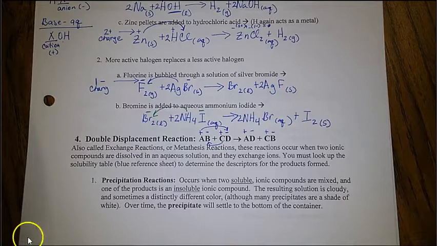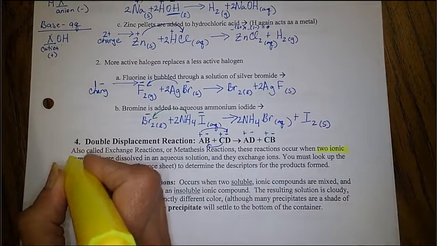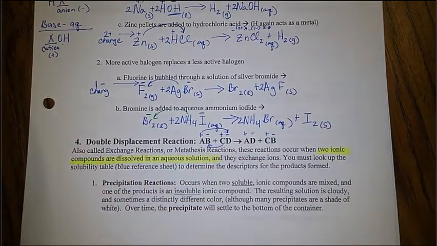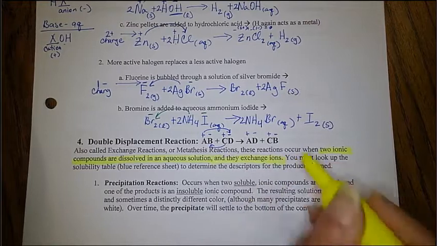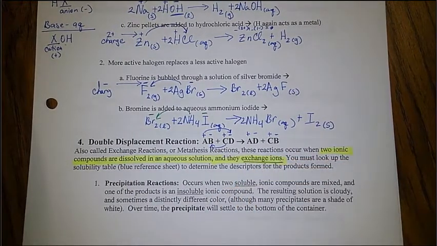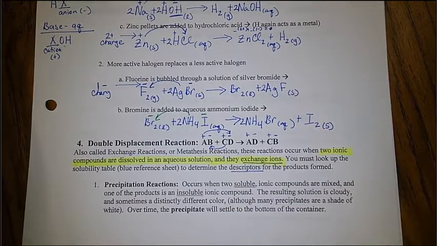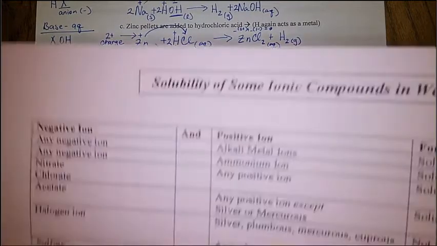This reaction occurs whenever you have 2 ionic compounds that are dissolved in an aqueous solution. It's essentially, you guys, the exchange of ions. That's what's happening. In order to determine what state of matter or descriptors are going to be formed, you need to be looking at your reference chart.